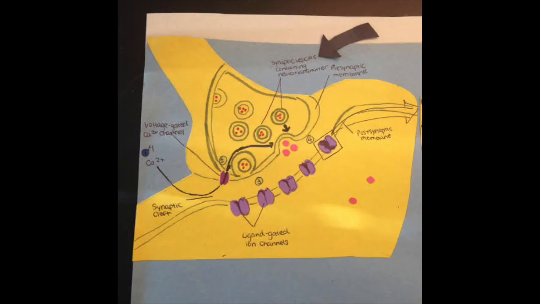In section 48.4, we discuss how neurons are able to communicate with other cells at synapses. Some synapses, called electrical synapses, contain gap junctions, which do allow electrical currents to flow directly from one neuron to another.